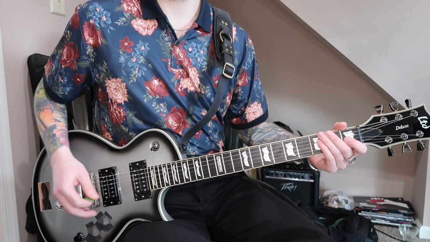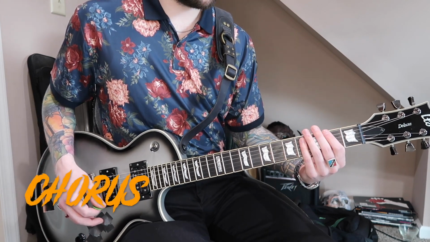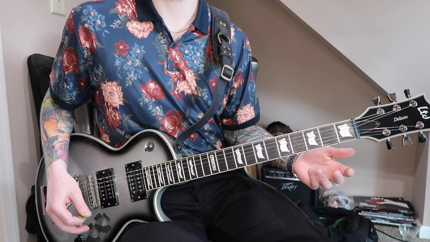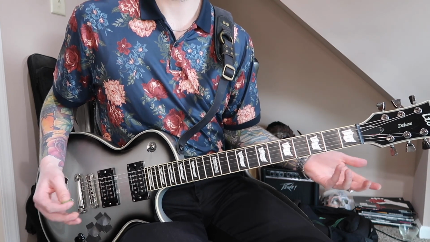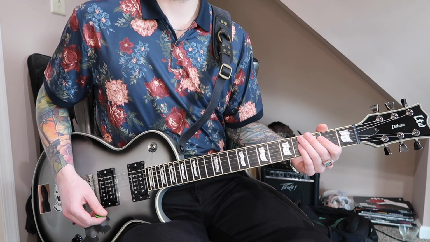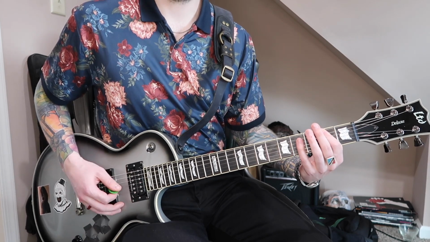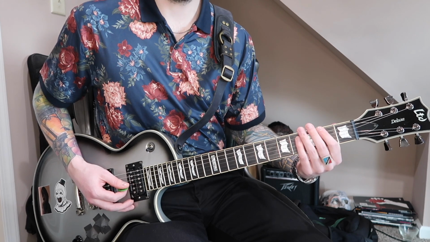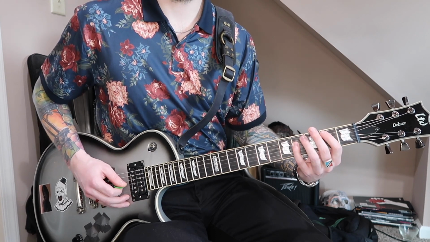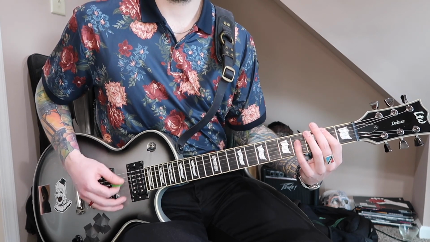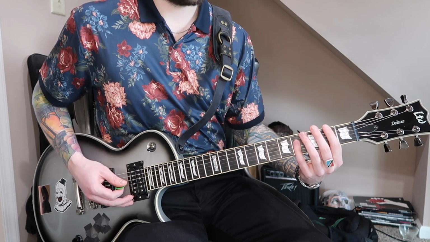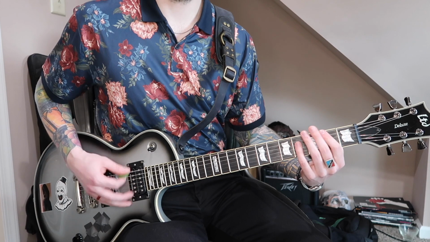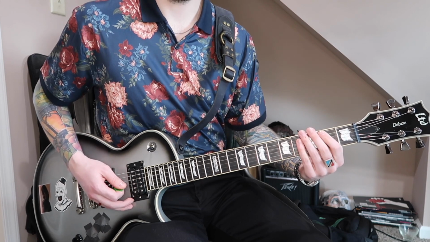Alright, next up is the chorus. So this is just going to be basically 2 chords, but he's going to be using chord extensions. And I should mention this is Bill's part. Probably should have said that in the beginning. Alright, so we're going to go down here to the 2nd fret. I'm going to play the low 3 strings twice. Then you're going to introduce this 4th fret of the 4th string with your pinky as the chord's ringing out.